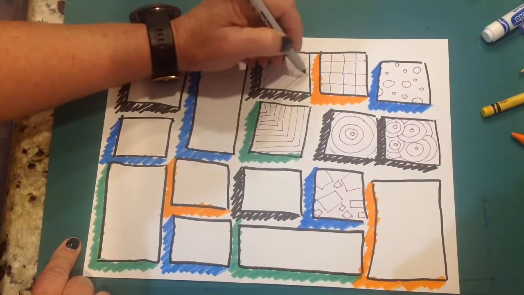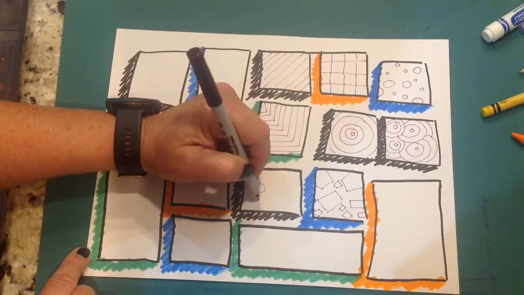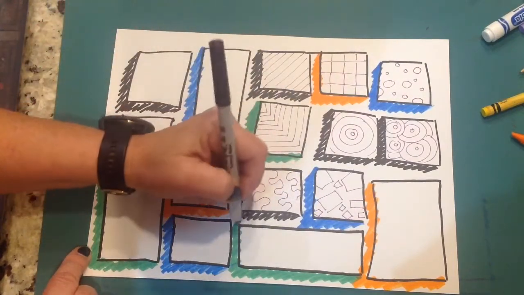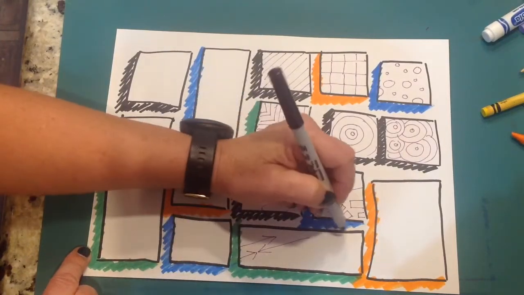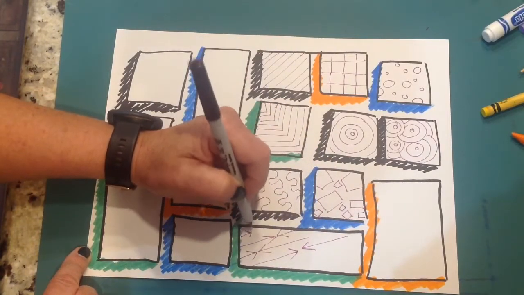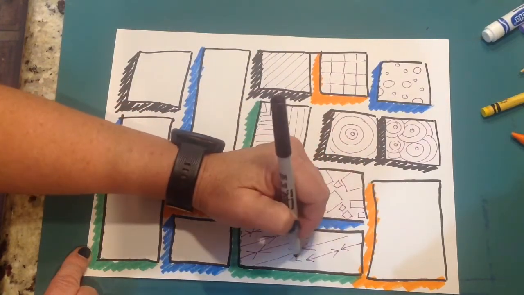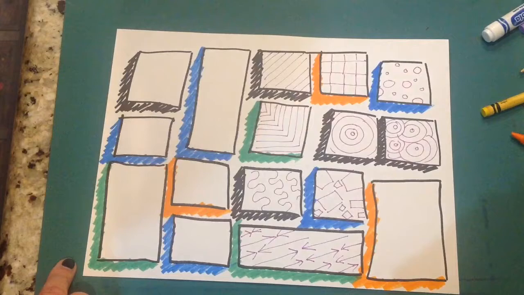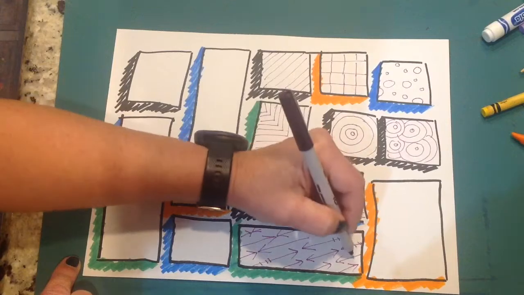Diagonal, parallel lines. I can fill that in with as many colors as I want to. Wavy lines. Arrows. There's no limit to how creative you can get on this. Maybe I want to put those little lines on the backs of my arrows. Those are fun.